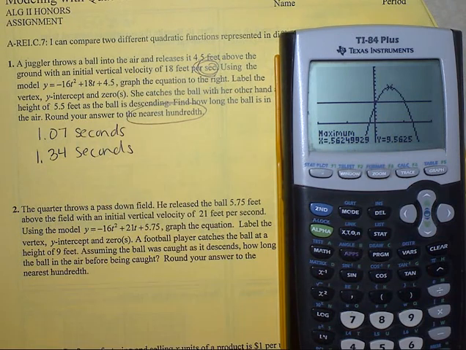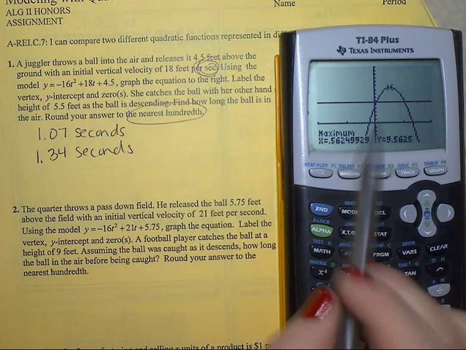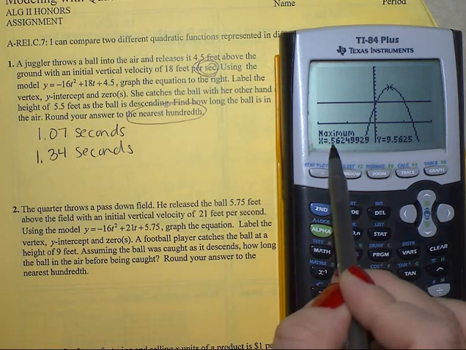Looking at the screen, how long did it take for the ball to reach its maximum height? How long? 0.56 seconds.